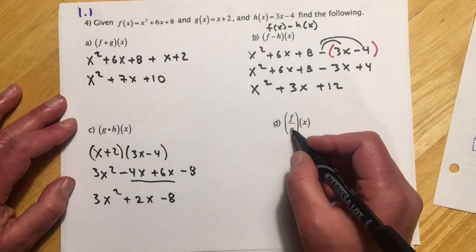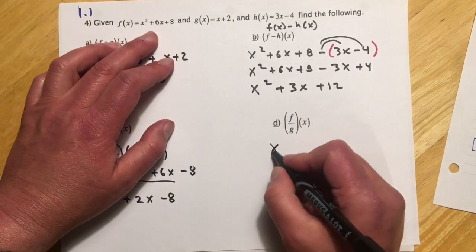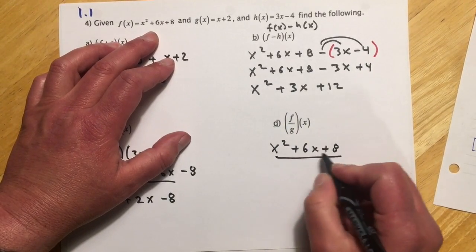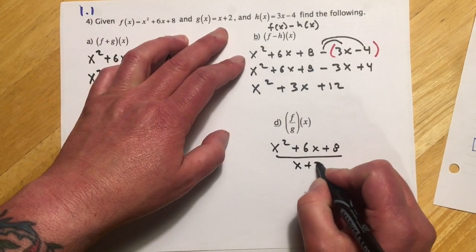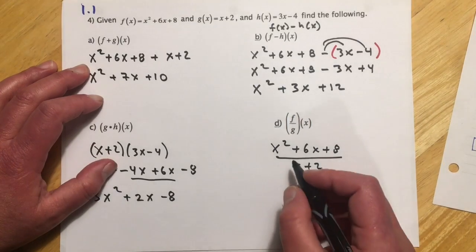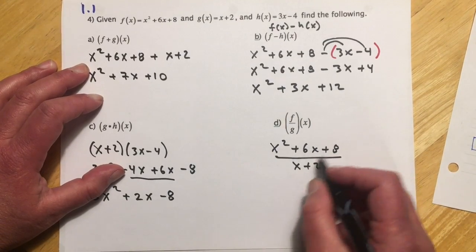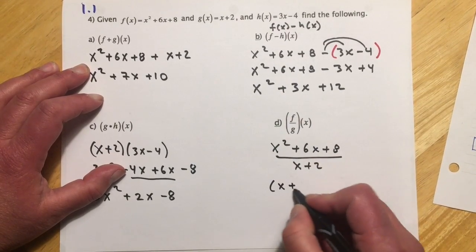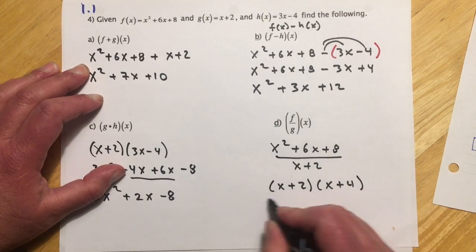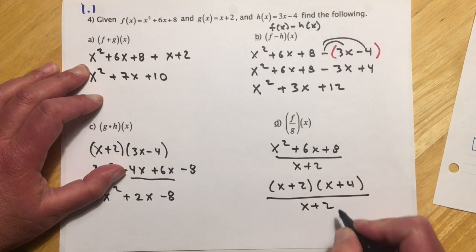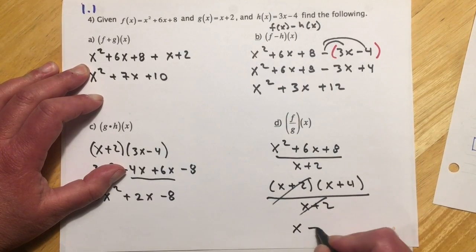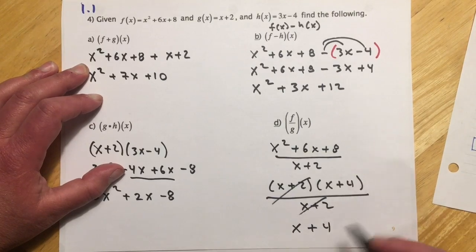And then this last one, f over g, so x squared plus 6x plus 8 over g, which is x plus 2. Since it's division, we have to check to see if it simplifies. And so if I can factor, which I can, (x + 2)(x + 4) over x + 2, then I can simplify. So my final on that is x plus 4.